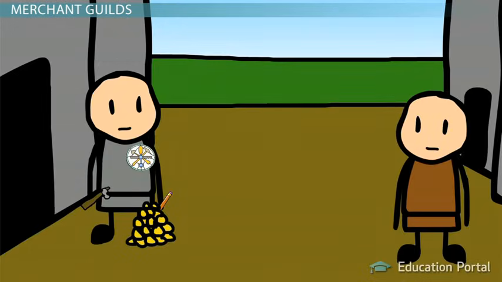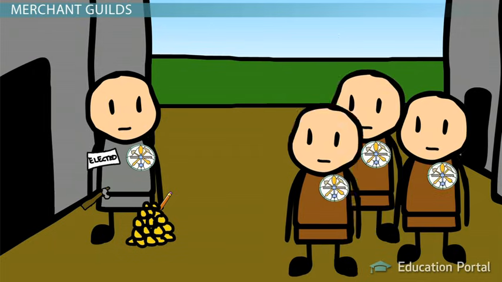Some merchant guilds became very powerful, and their members were able to obtain higher social positions in their towns. Some held office within their cities while also representing their guild. As members could climb the hierarchical ranks in a guild to help their social status, membership consistently increased. As the number of members in merchant guilds grew, so did the number of guilds.